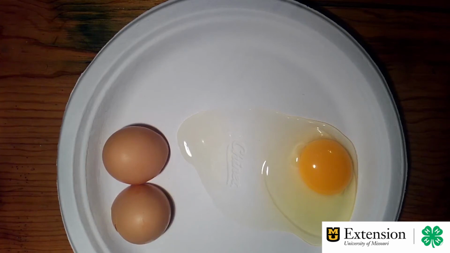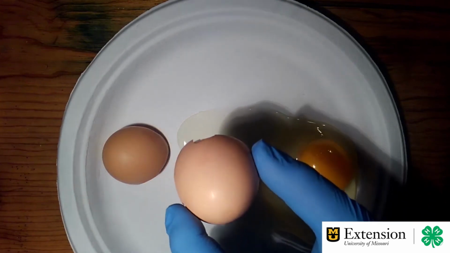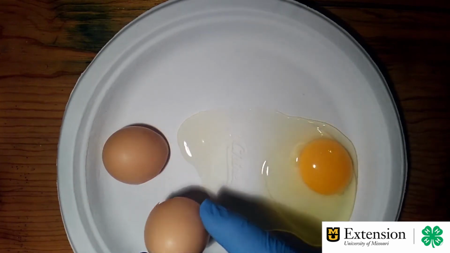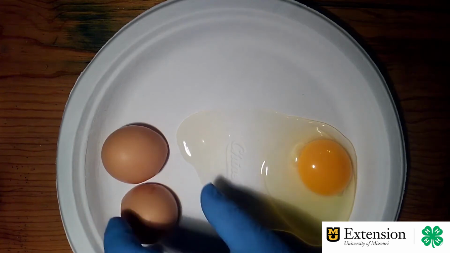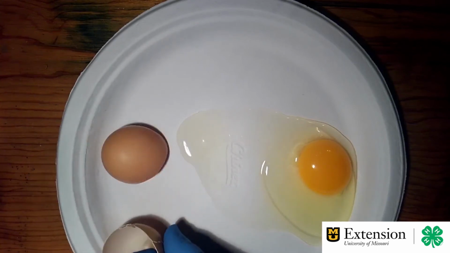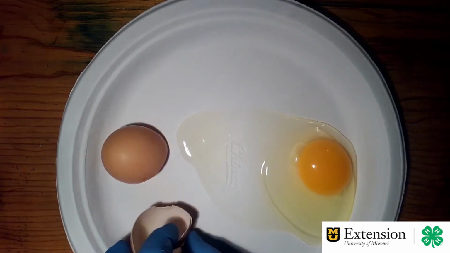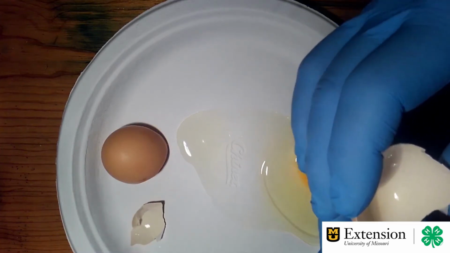And again, the shell has hundreds and or thousands of tiny little pores that exchange gases, carbon dioxide out, oxygen and moisture in, that we can't see. And then if we go to the top of the worksheet, it is the air cell. So that's what's pointing there.